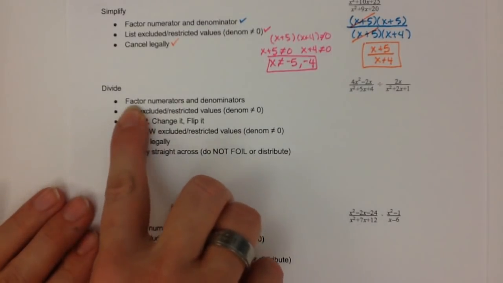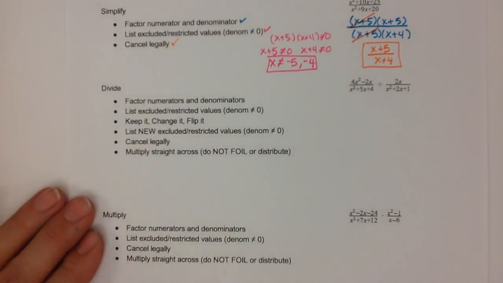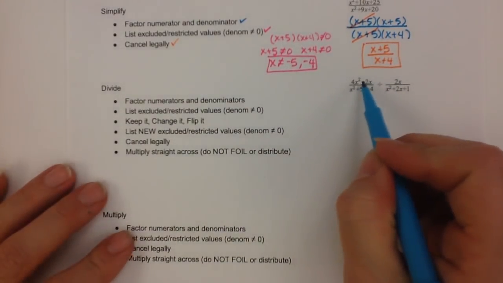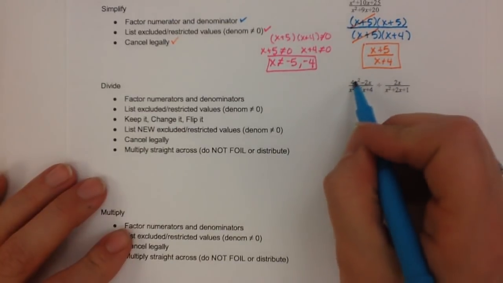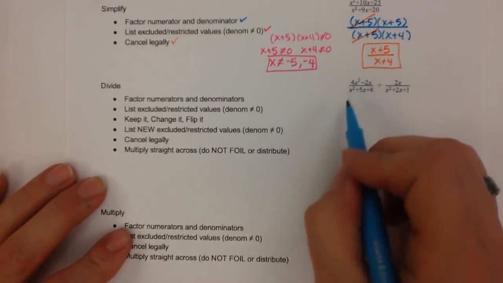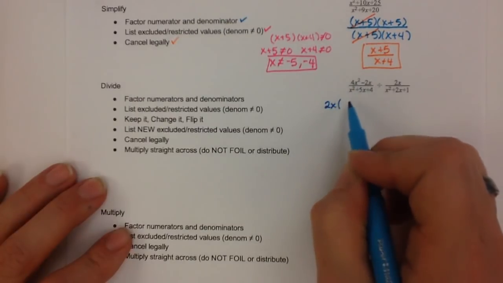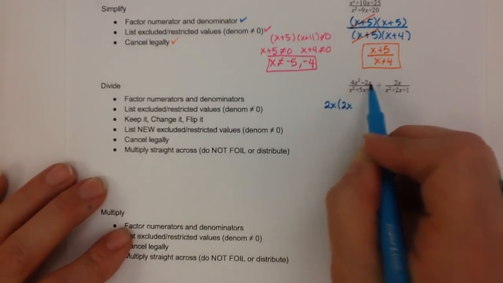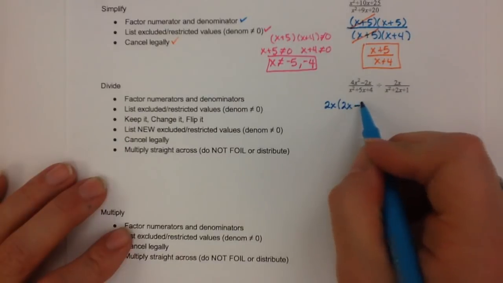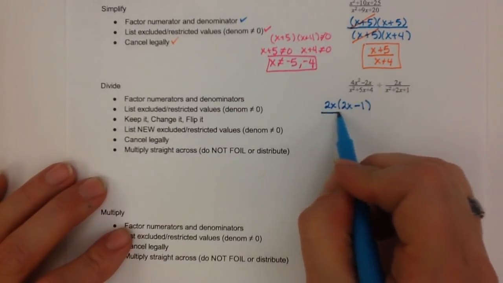When we divide, our first step is to factor the numerators and denominators again. So we'll start, gosh, we've got 4 to do here. So in the first top left numerator, we have a GCF of 2x. Divide 2x out of 4x squared, we get 2x. 2x divided by 2x is 1, so 2x times 2x minus 1.